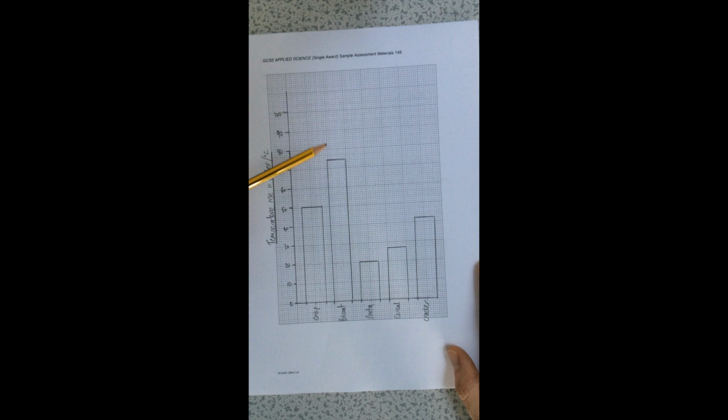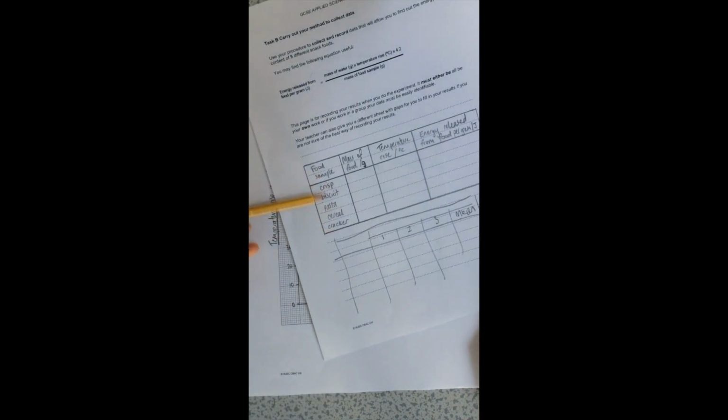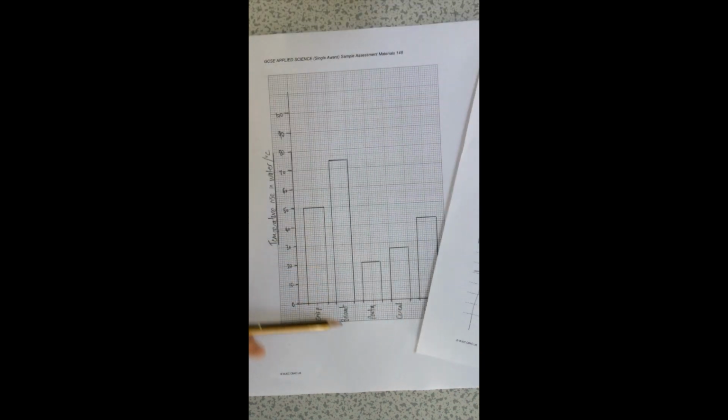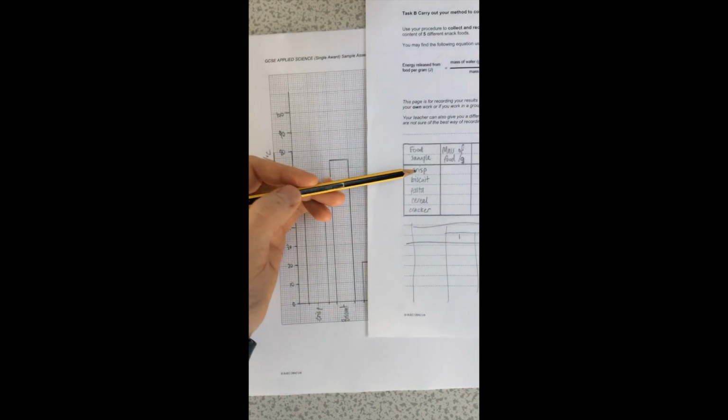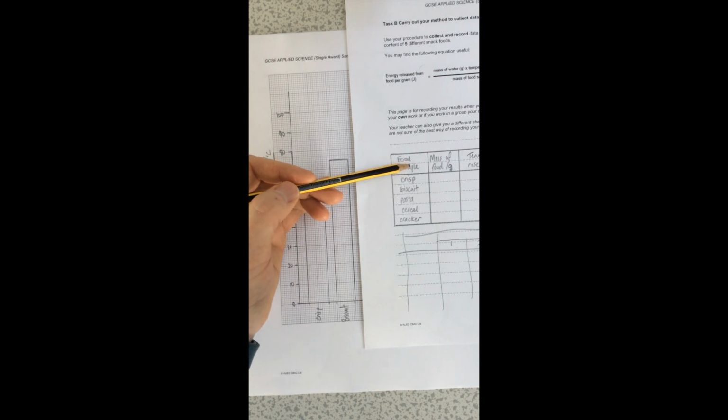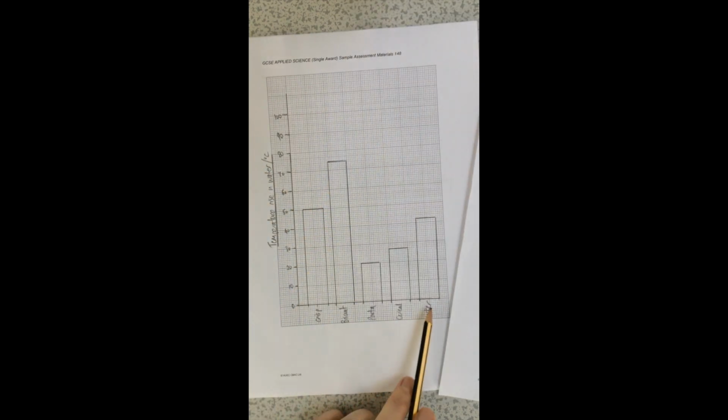You will then be given some graph paper to record your results in. Now, in this case, I have got different types of food. When I've got something which is words that I'm changing, I would need to use a bar graph like this. But if I was changing something like temperature or time, anything with numbers, then I need to draw a line graph. So this would be drawn differently.